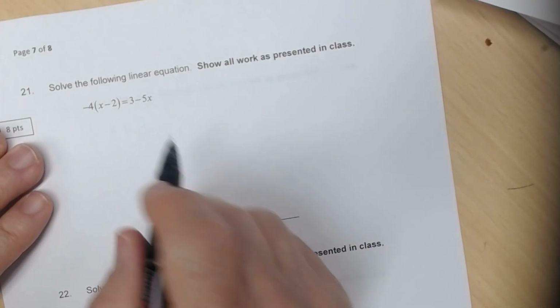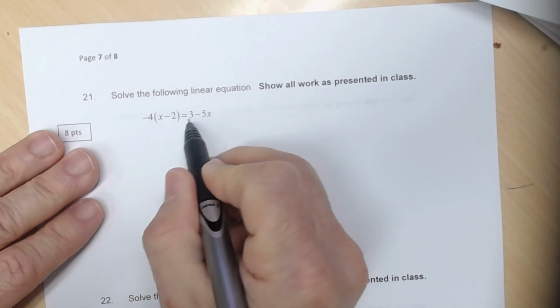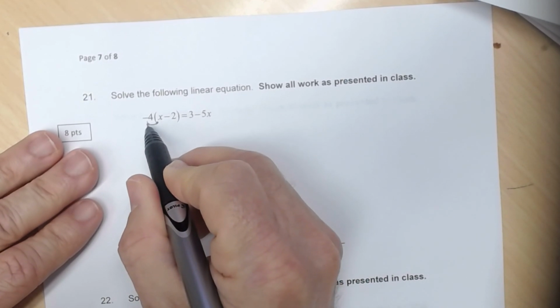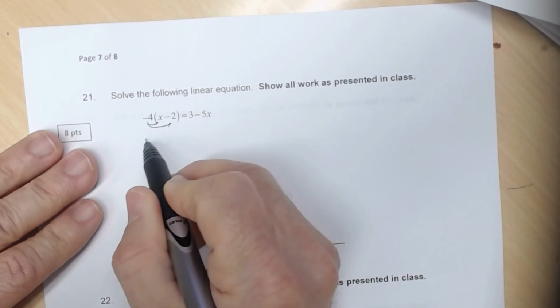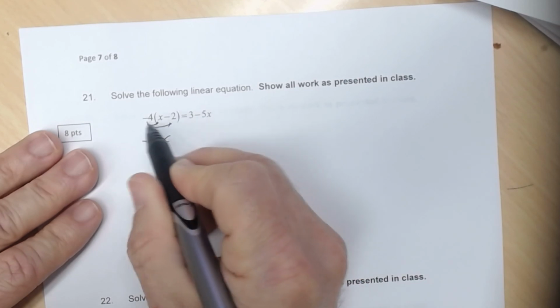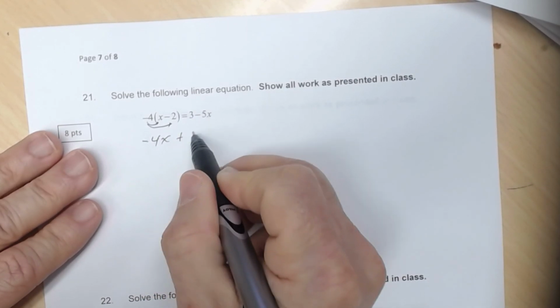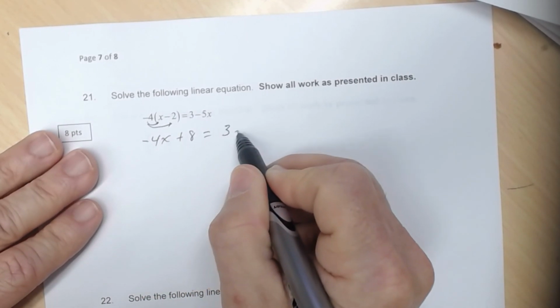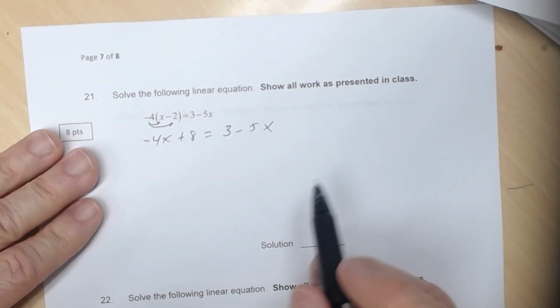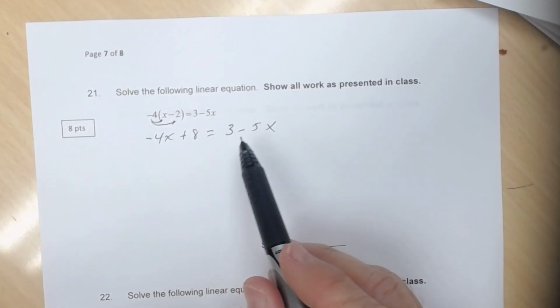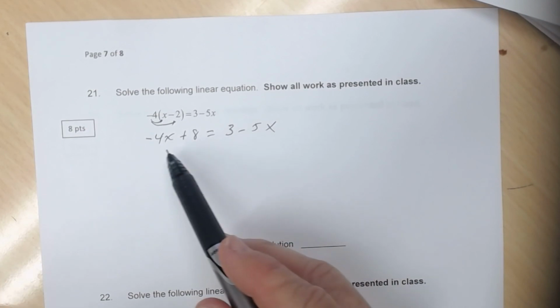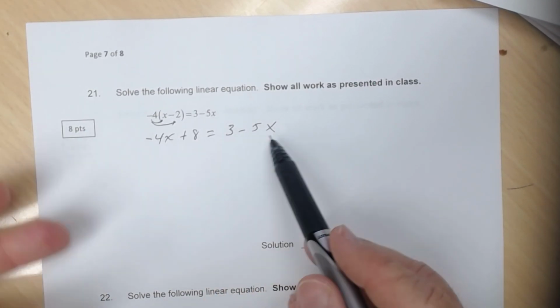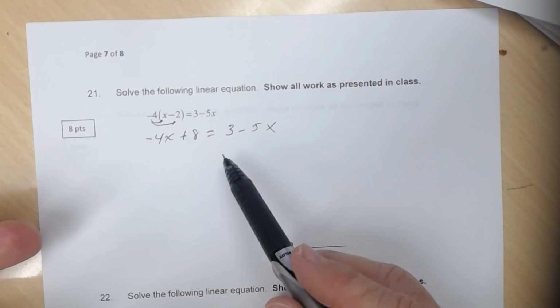Okay, 21. So to solve this equation, I'm going to first of all use the distributive property. So I get negative 4 times x is negative 4x, and negative 4 times a negative 2 is a positive 8, equals 3 minus 4x. Alright, so then the next step would be to combine like terms if you can, but on these two sides of the equation, there are no like terms.